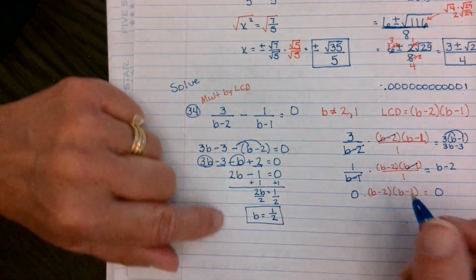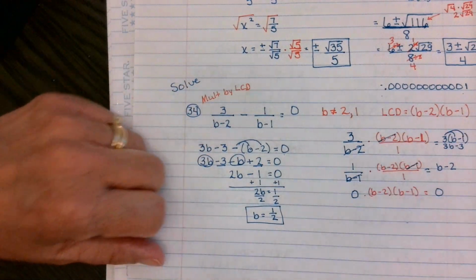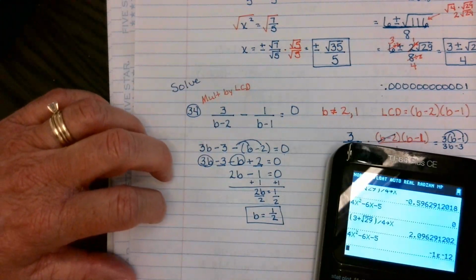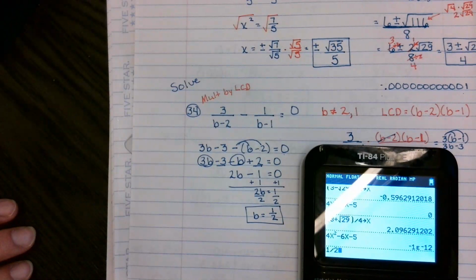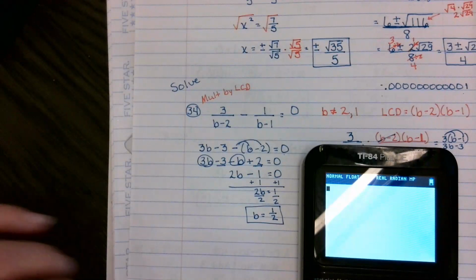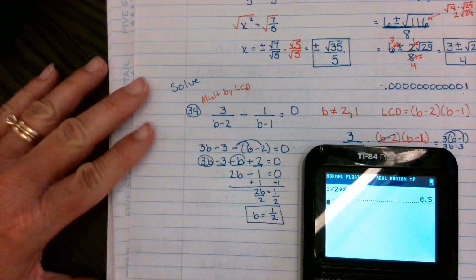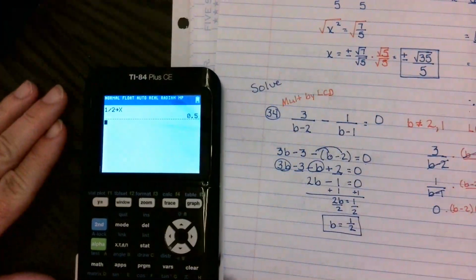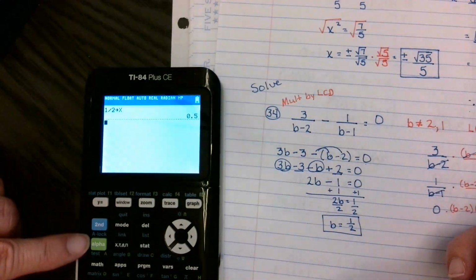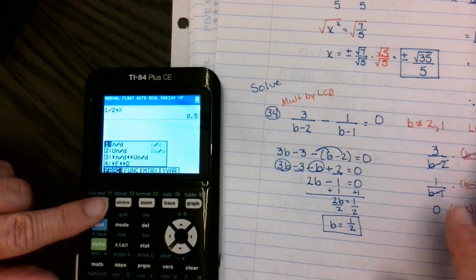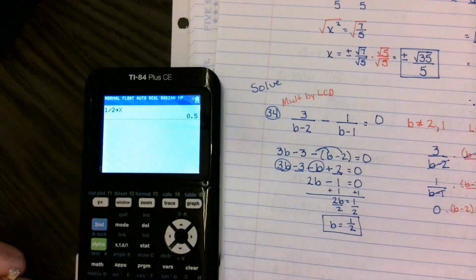Okay, you can even check this if you wanted to. I'm just going to show it to you real quick. 1 divided by 2, store x is going to change it to a decimal. Okay, I'm going to clear all this out. So now I'm going to use my fraction key just so it's easier for you to see.